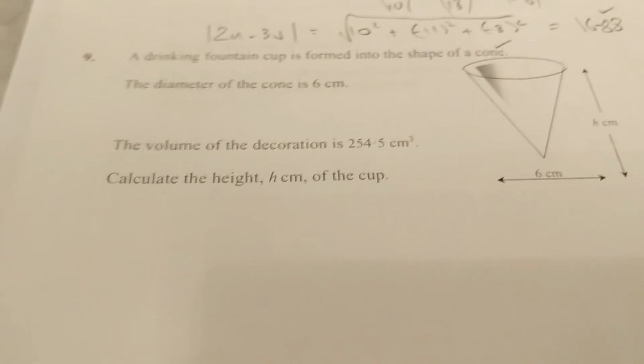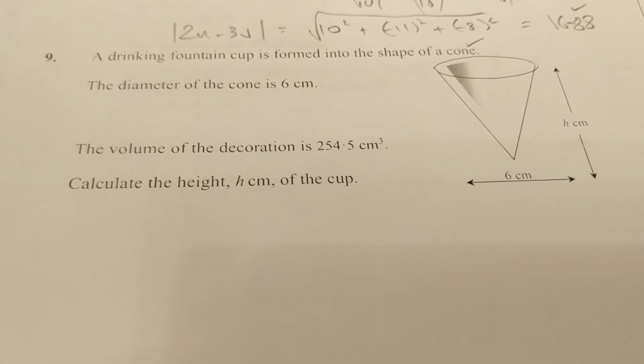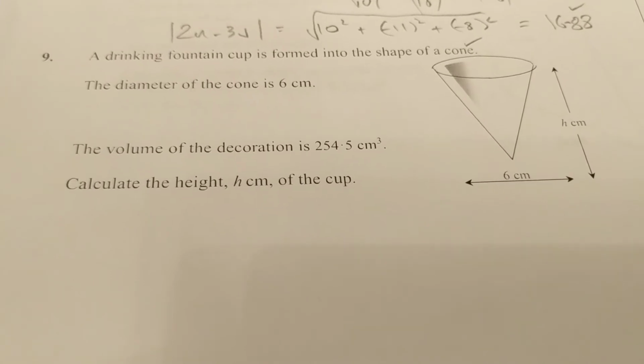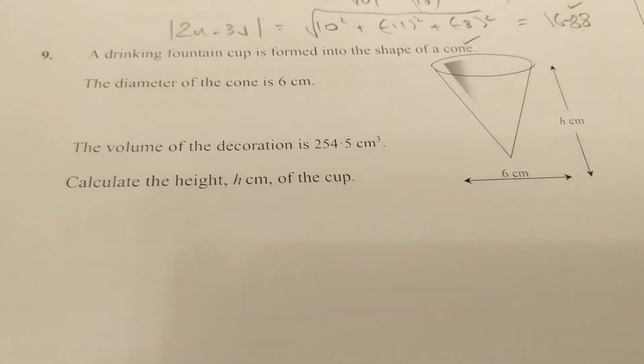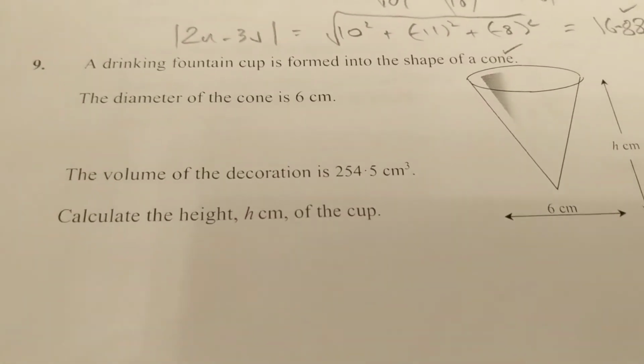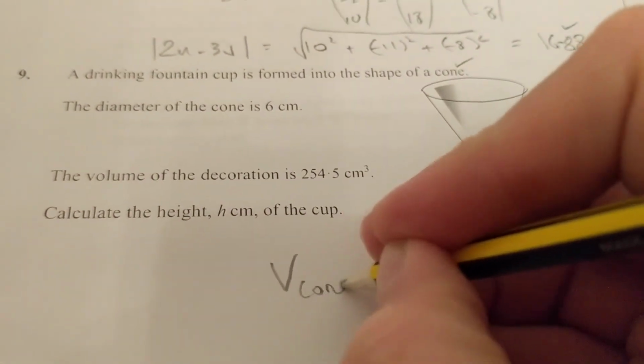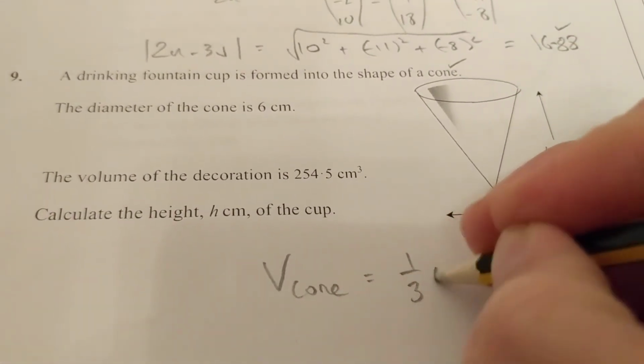Question 9. Cone shape, diameter cone 6, volume of decoration is 254.5, calculate height of the cup. So the volume of a cone is basically what we're working with here. Look at your formula list at the start of the paper. And the volume for a cone is 1/3 pi r squared h.